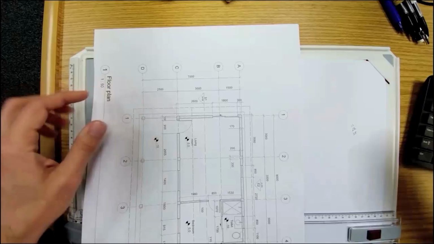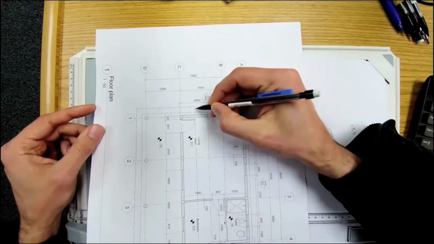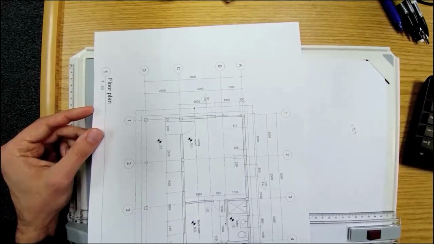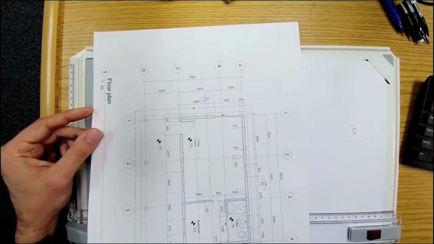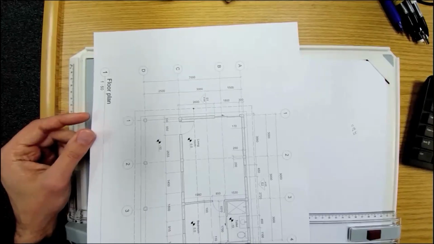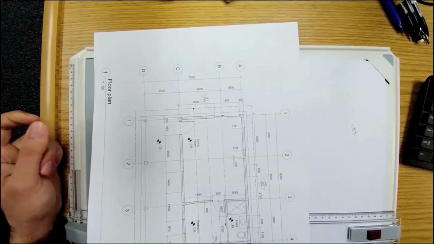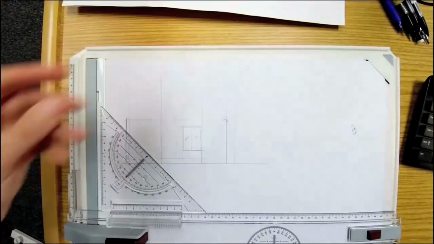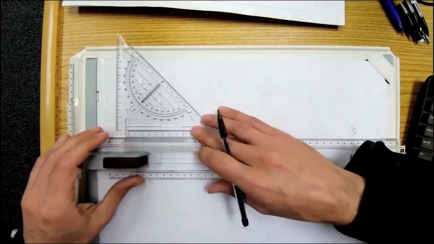because we want to find this point here. Right? So 7,200 divided by 2 is 3,600. 3,600 divided by 50 is 72 millimeters on our drawing.